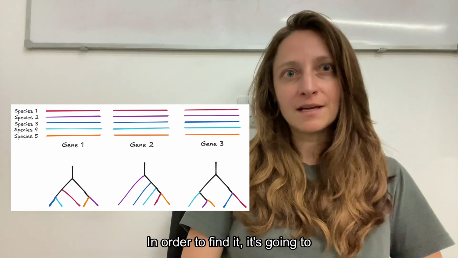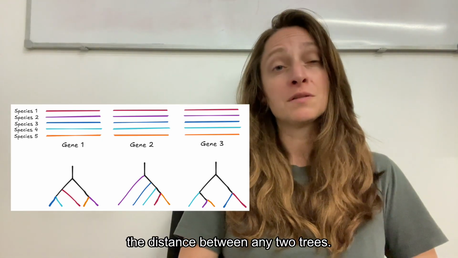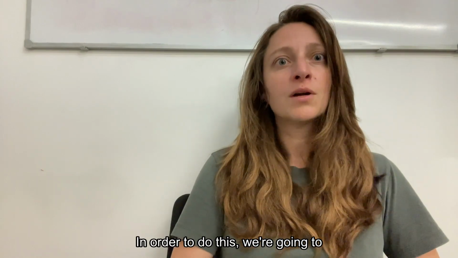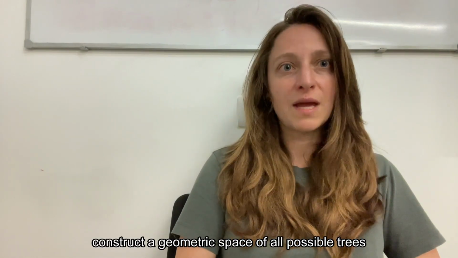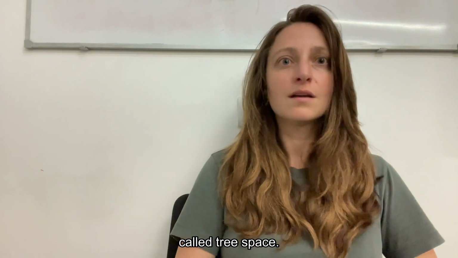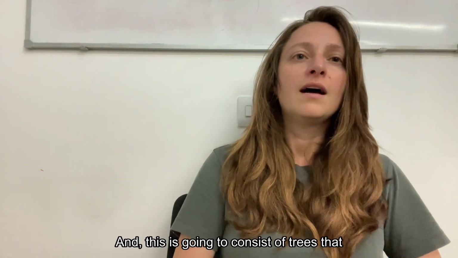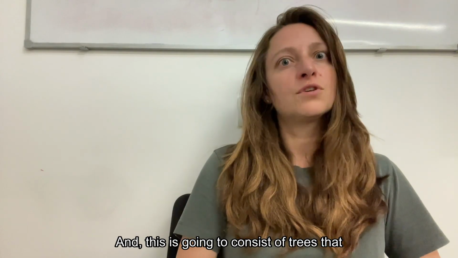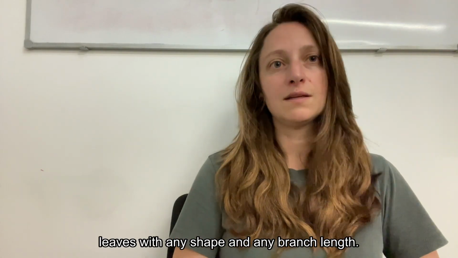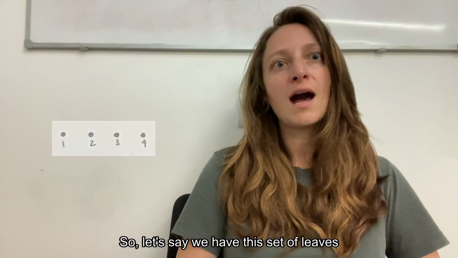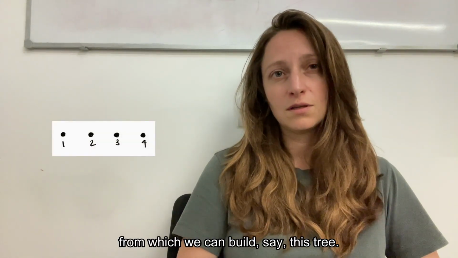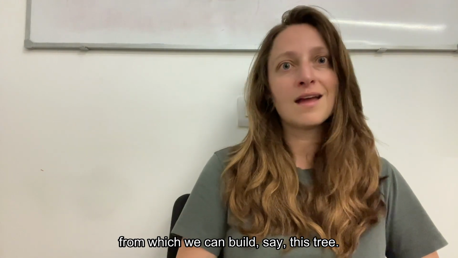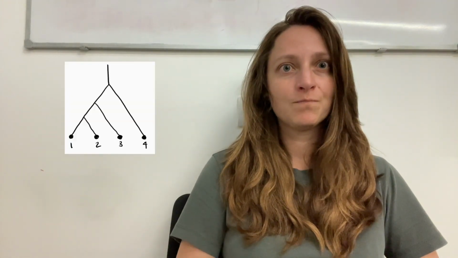In order to find it, it's going to help for us to be able to measure the distance between any 2 trees. In order to do this, we're going to construct a geometric space of all possible trees, called tree space. And this is going to consist of trees that can be built with a particular set of leaves with any shape and any branch length. So let's say we have this set of leaves from which we can build, say, this tree.